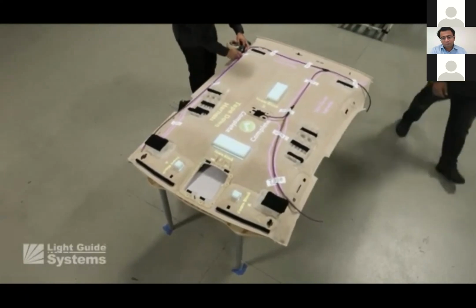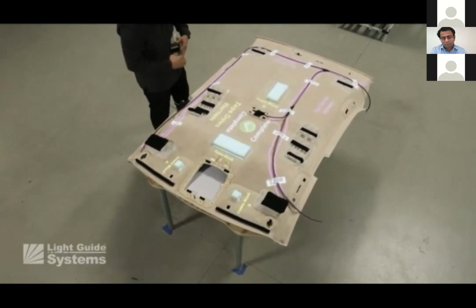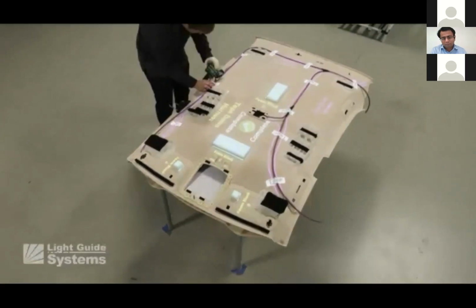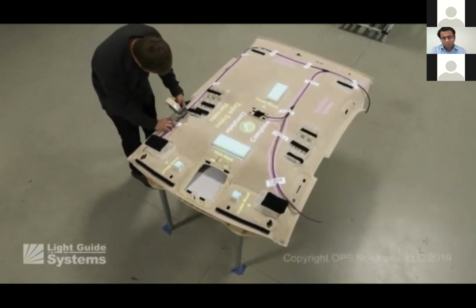The second operator moves away to prepare for the next headliner build, while the first operator works until the harness taping is complete. When done, he touches the soft button to complete the build process.